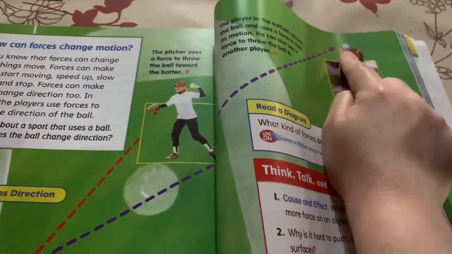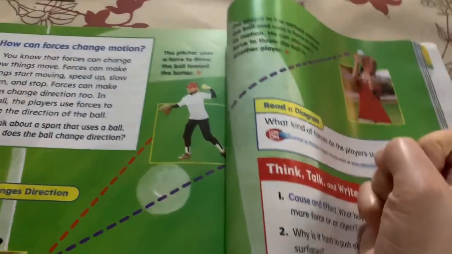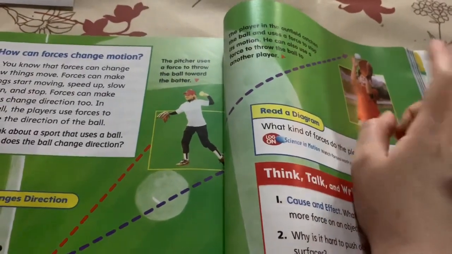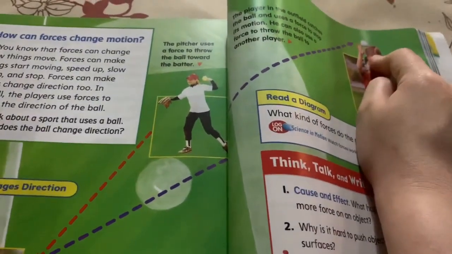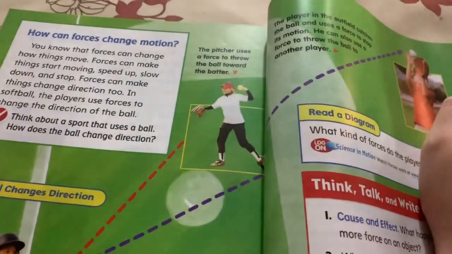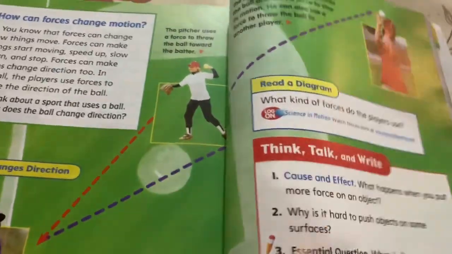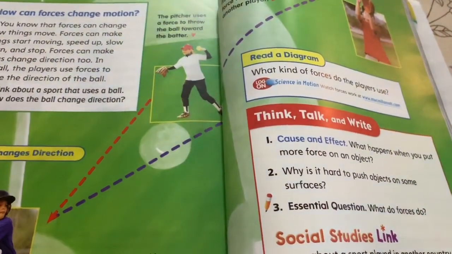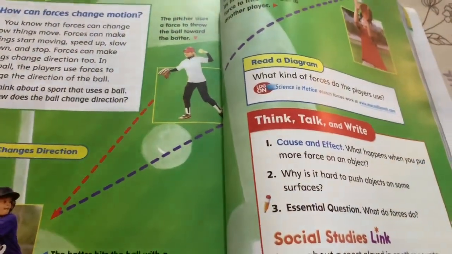When we try to catch a ball, we are pulling it to us. So the catcher is using the pull force, also stopping the ball from moving, which is friction. So he's using the pull and friction forces. Okay? So as a conclusion, forces are push, pull, friction, and gravity.